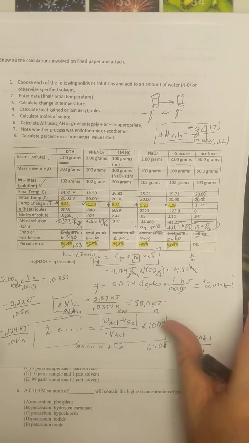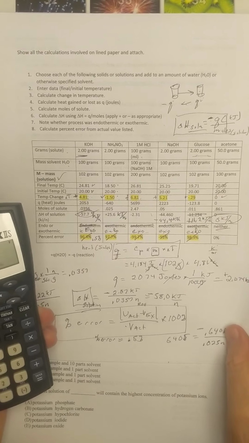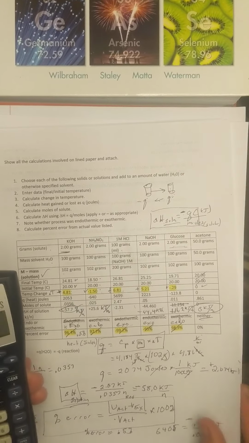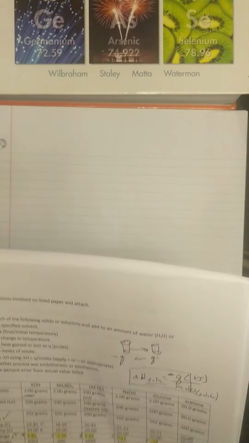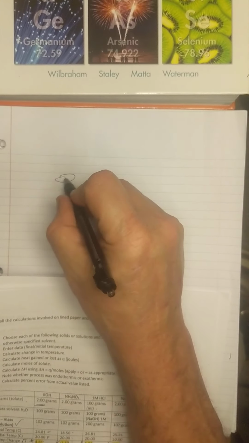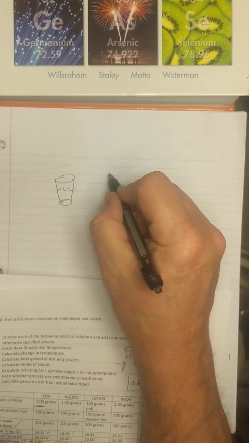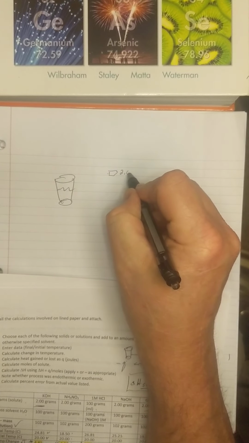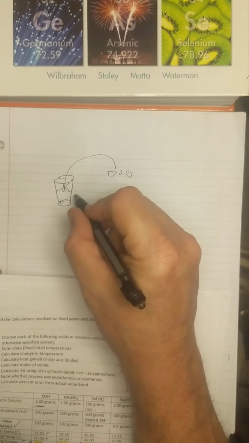Okay, for the HCl, I'm kind of writing these all over the place, and I'll get a little neater. In most of these, I had water in a cup. I was measuring out 2 grams of the solid and dumping the solid in there.